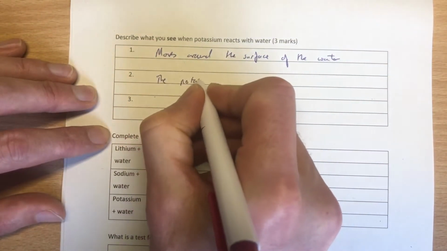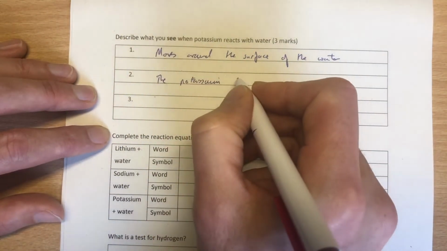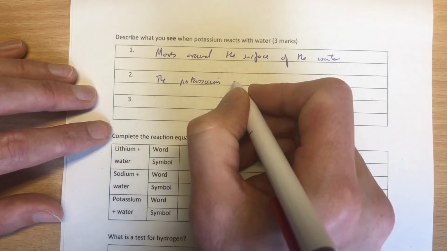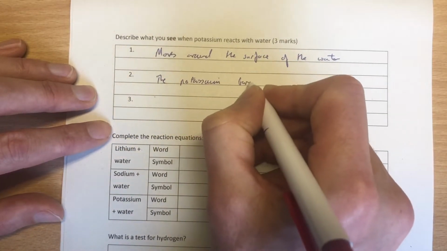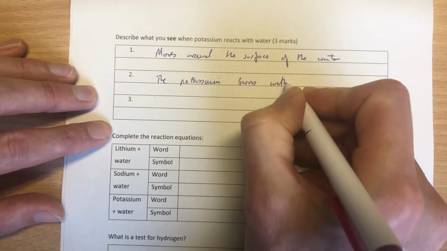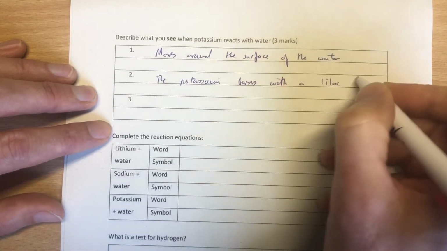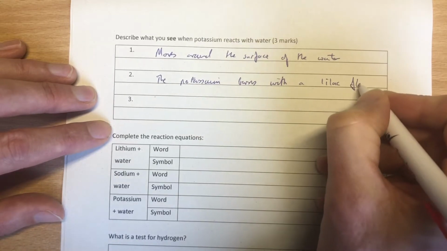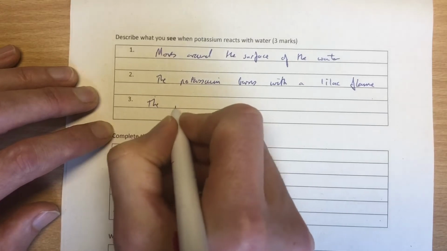The reason the potassium burns is because it's giving off the gas so quickly, and the potassium is getting so hot, the reaction is so exothermic that the gas catches fire. The potassium burns, and it burns with a very characteristic flame. It burns with a lilac flame. Now, only potassium burns with a lilac flame. Needs remembering.